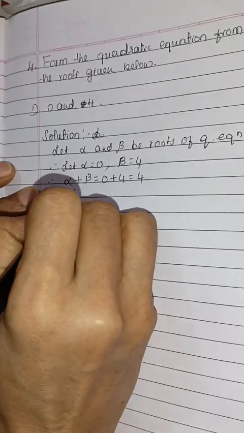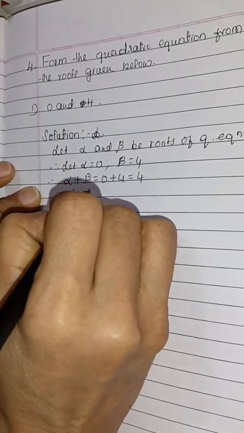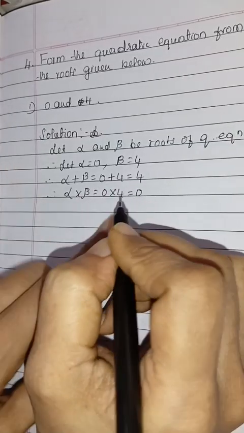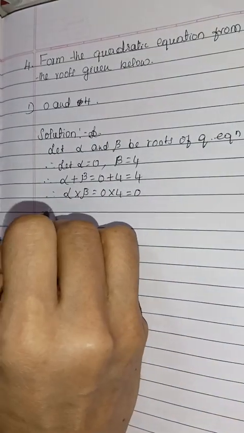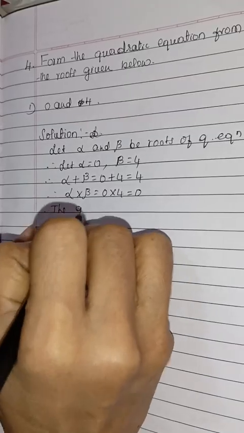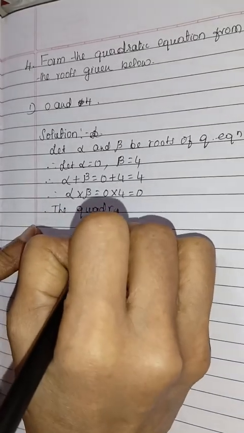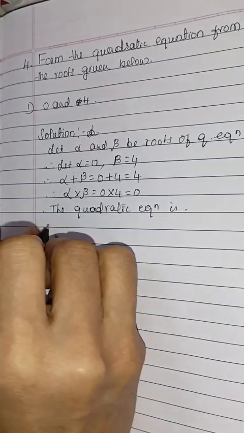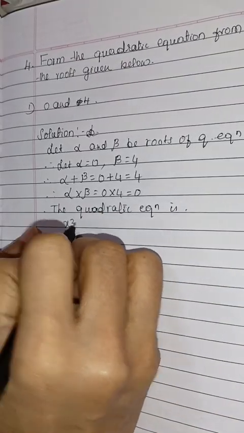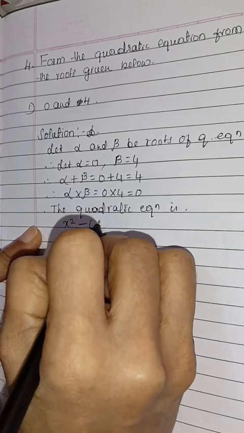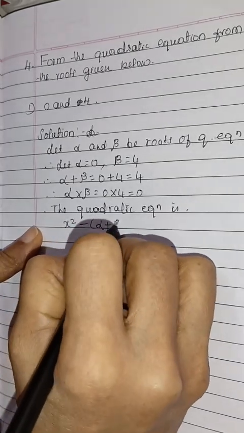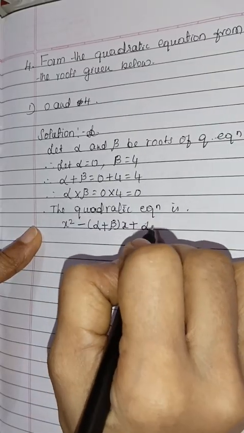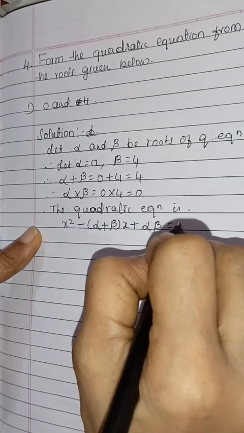Therefore alpha into beta, that is 0 multiplied by 4 is 0. Therefore the quadratic equation is, we have to use that formula. Which formula? x square minus alpha plus beta x, then plus alpha beta equal to 0.